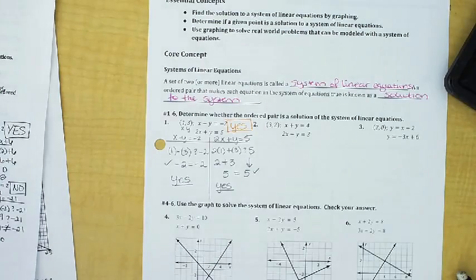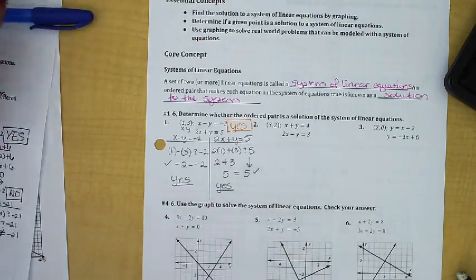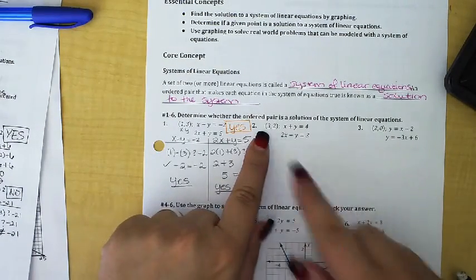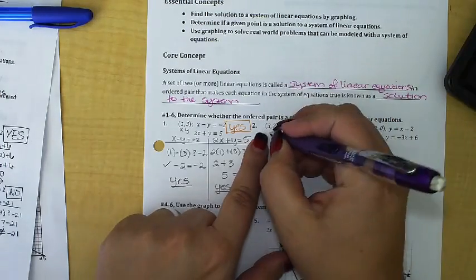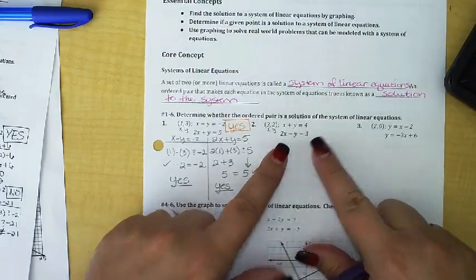The answer is yes, because it passed both of those tests. Okay, now let's try number 2. On number 2, same thing. I have this ordered pair that provides an x and a y coordinate that I'm interested in knowing if it's a solution to the whole system.